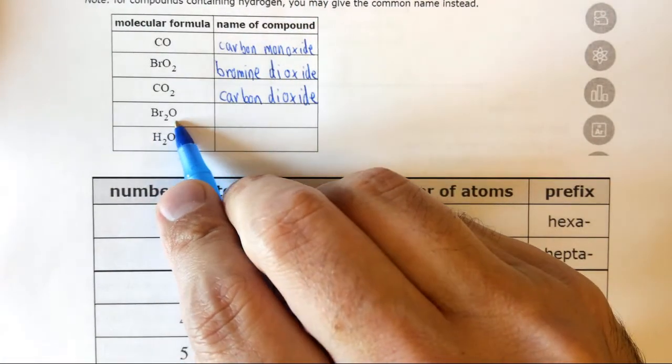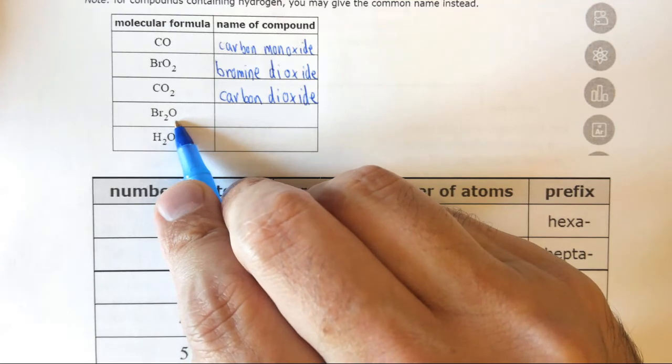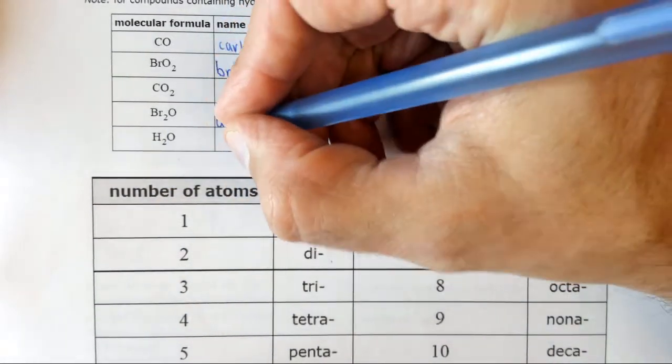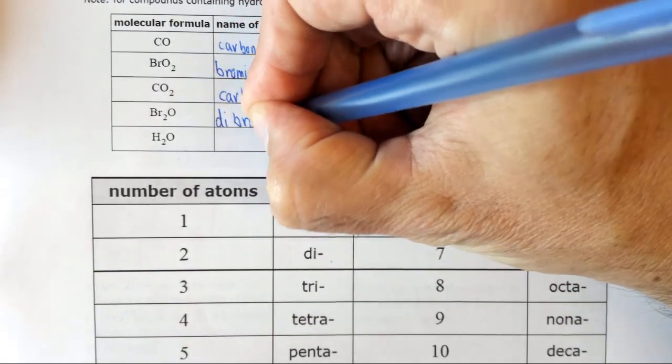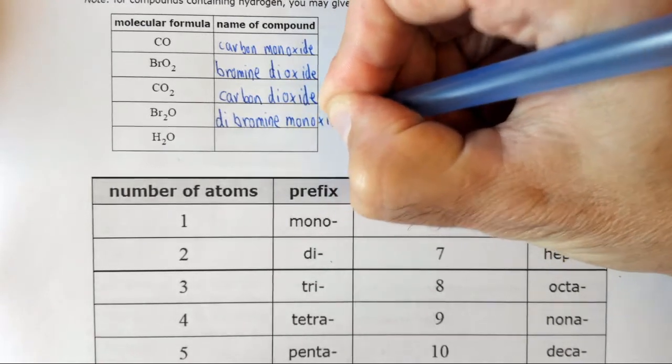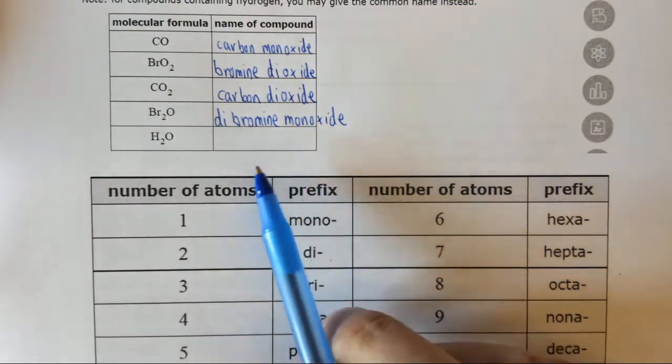Here we have two bromines and a single oxygen. So we have dibromine monoxide, to indicate there's one oxygen.